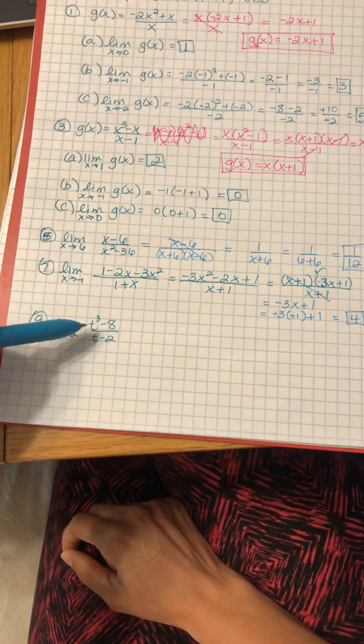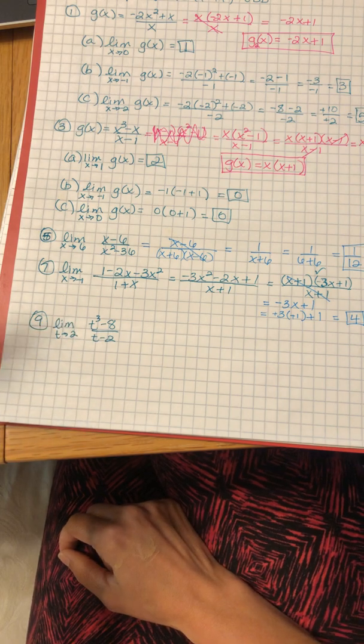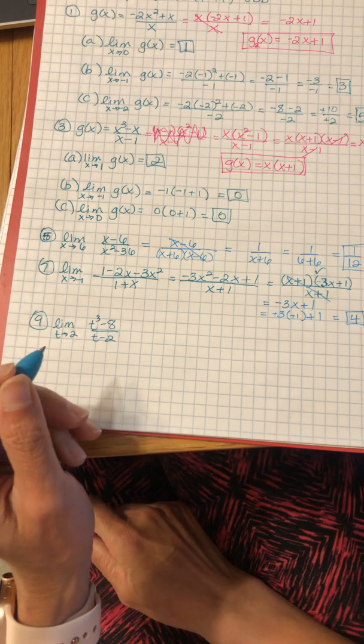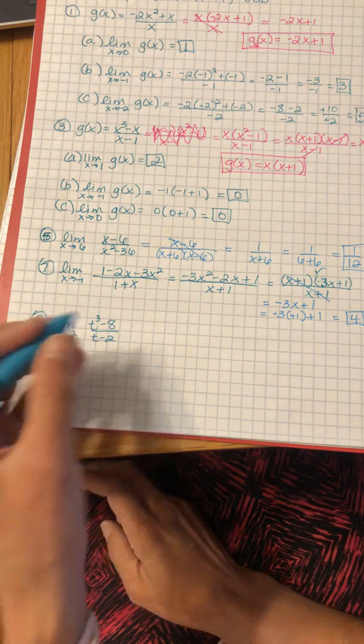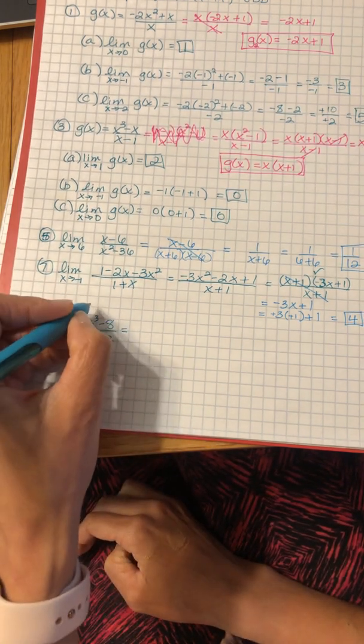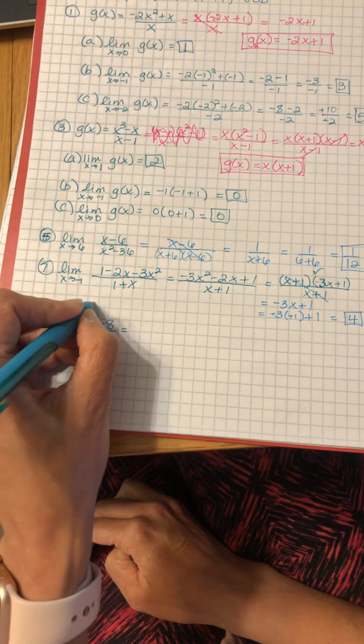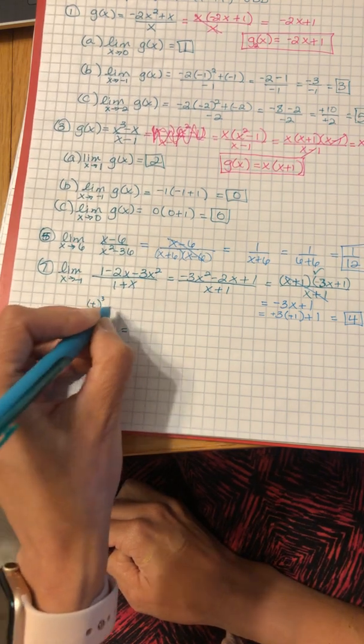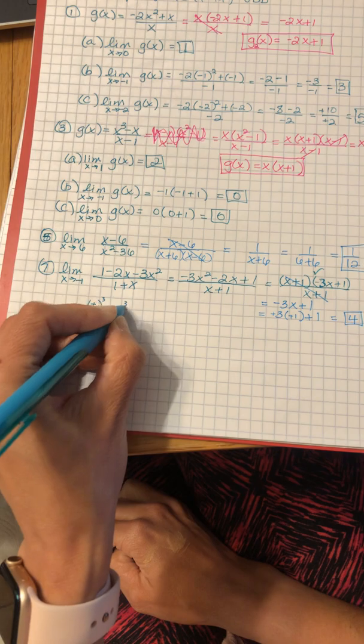So we learned last semester how to factor these. It's basically going to be minus plus plus. That should ring a bell. So the first one is just, because I know this is t to the third power and this is 2 to the third power.